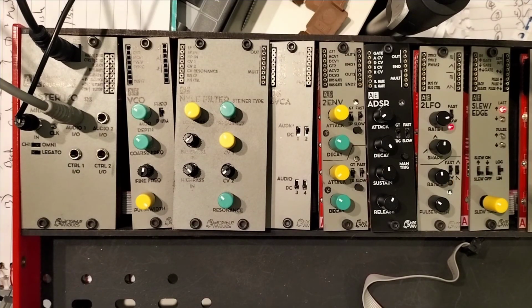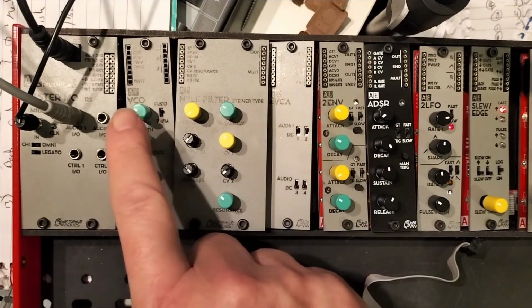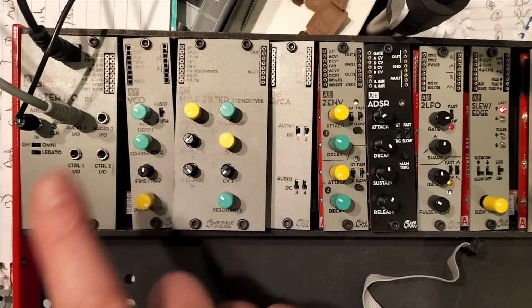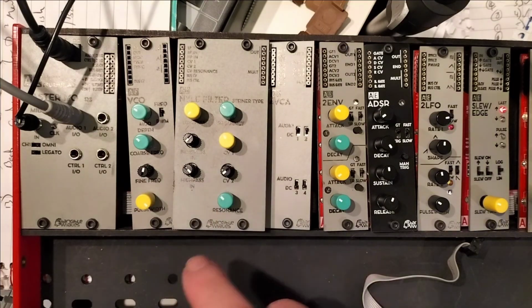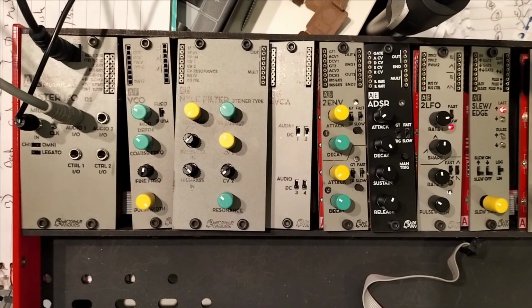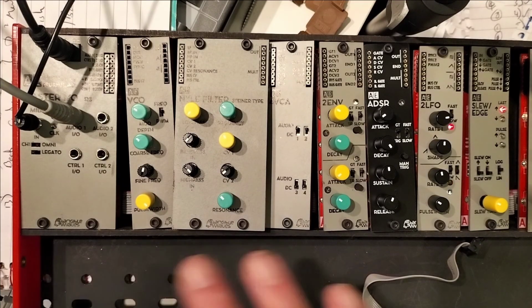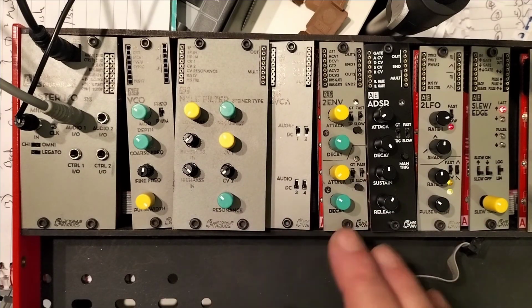actually joining up. And this video is going to very much focus on these three modules here. So this is the VCO, voltage controlled oscillator, the VCF, voltage control filter, and VCA, voltage control amplifier. And I'm going to start very basic. You see there's no wires in. You can also see that it doesn't seem to be laid out very well.